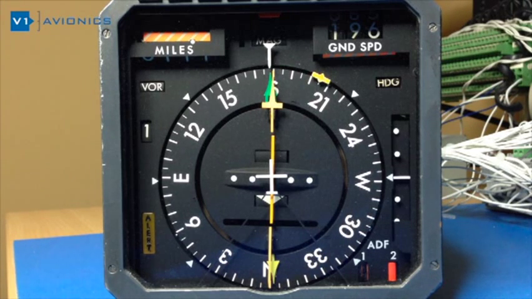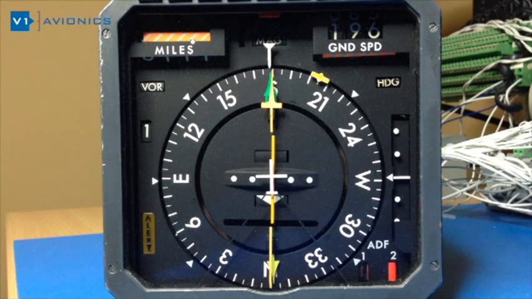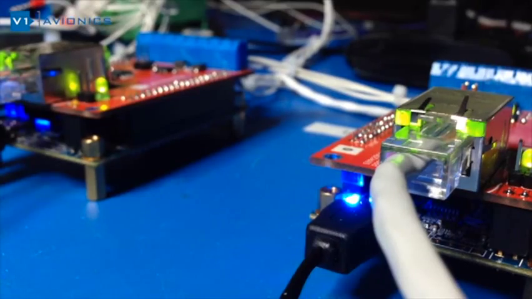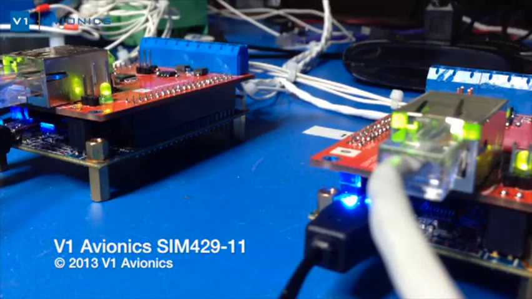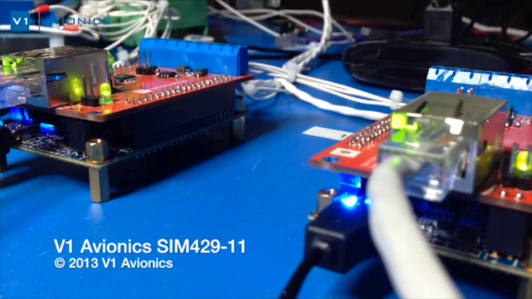This was a demonstration of mixed data, both 12.5 kilobit and 100 kilobit data on ARINC 429 coming out of two SIM429-11 interfaces provided by V1 Avionics.